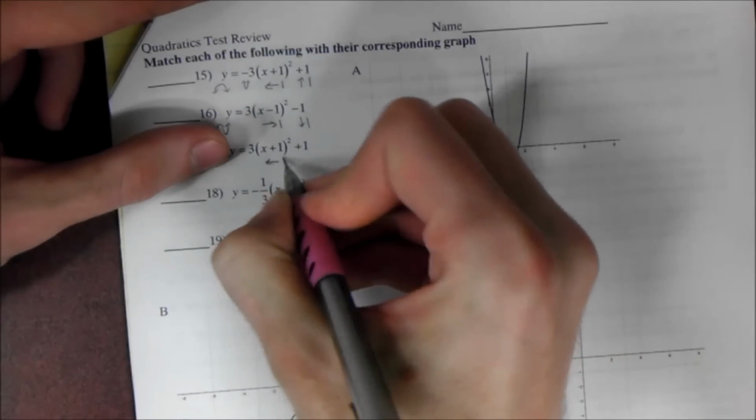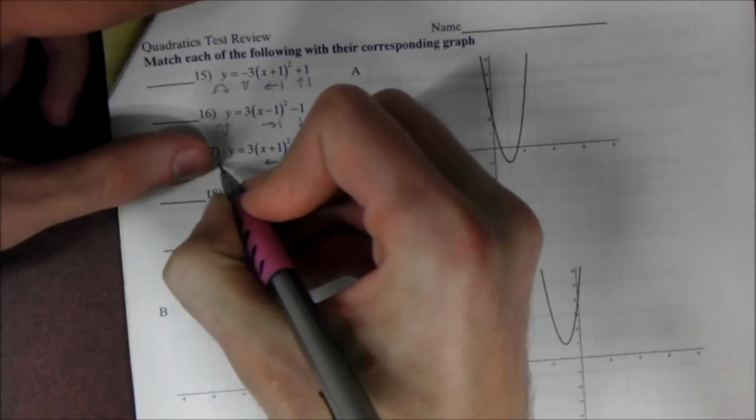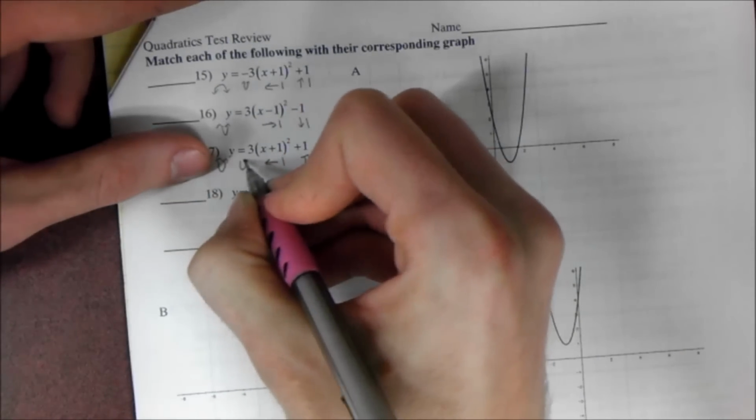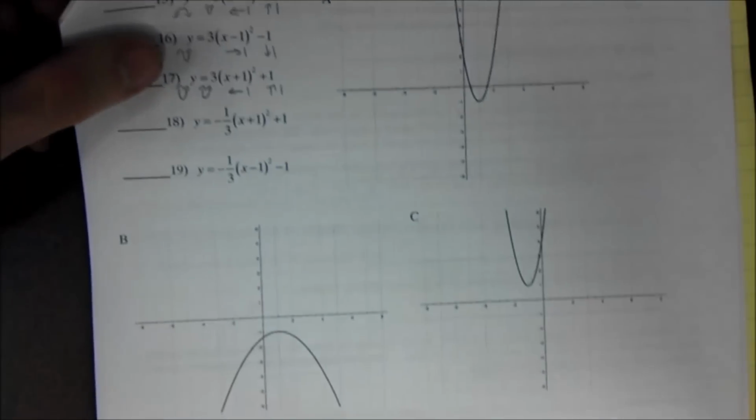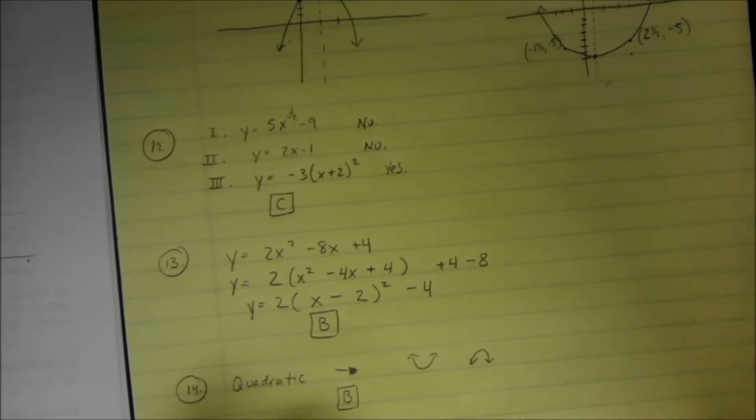This one's going left one, up one, opening up. It's skinny because of the 3. Left one, up one, and skinny. That'd be option C. I probably can't even see where I'm writing this stuff down.